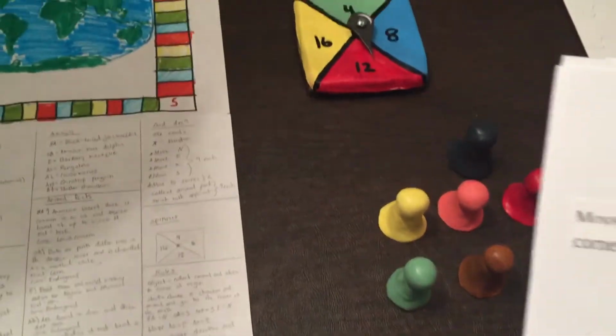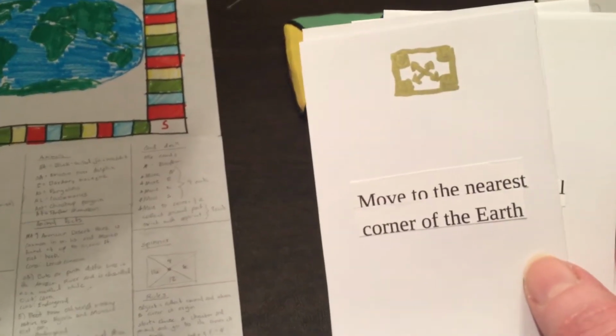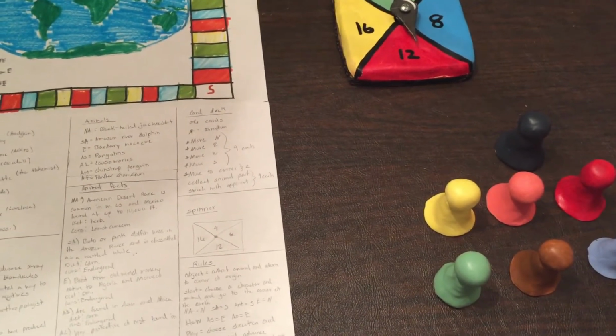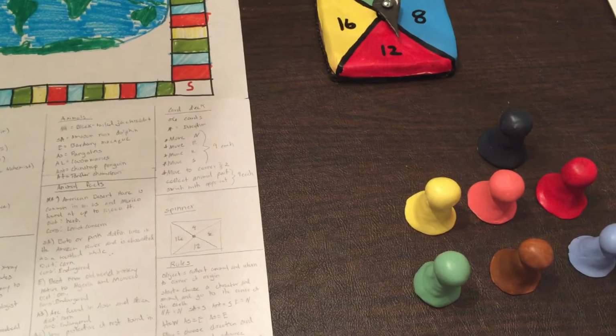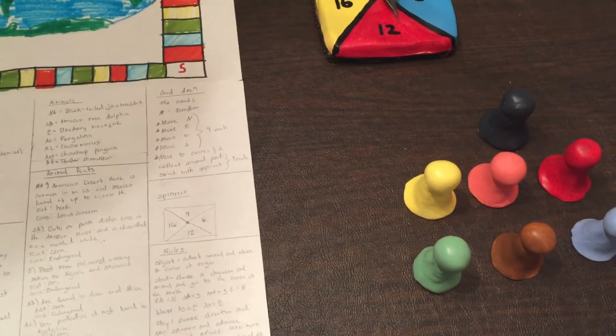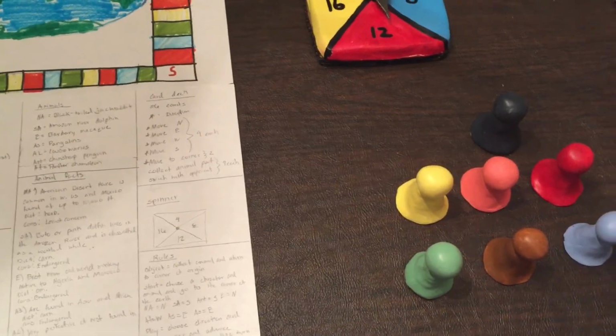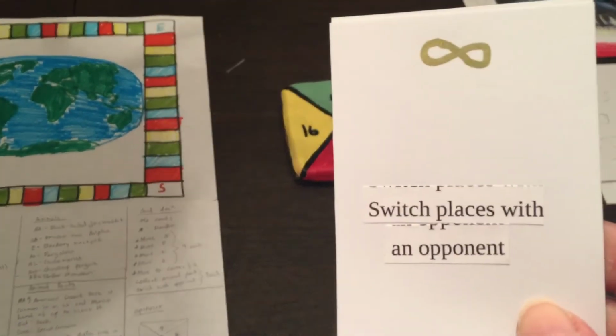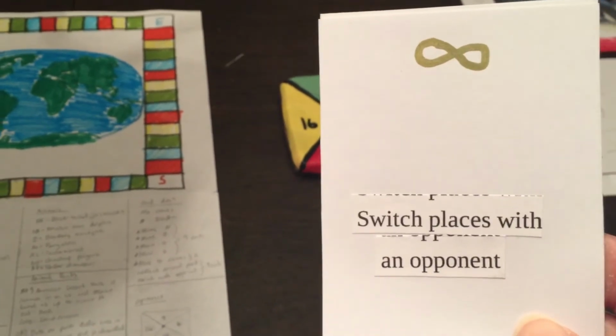If your card says move to the nearest corner of the earth, move to the corners marked with a letter: N, E, S, or W. If your card says switch places with an opponent, you may change places with any player on the board.